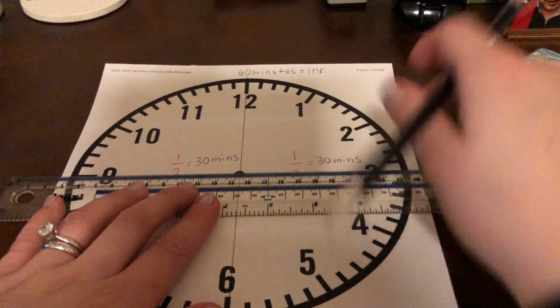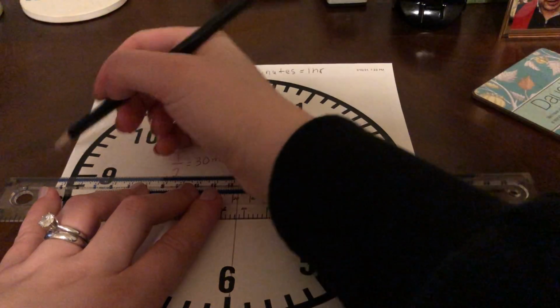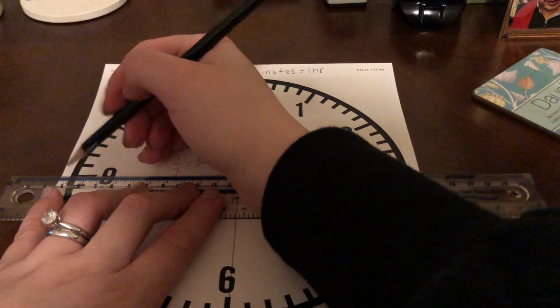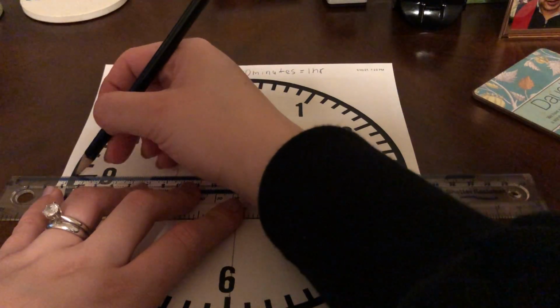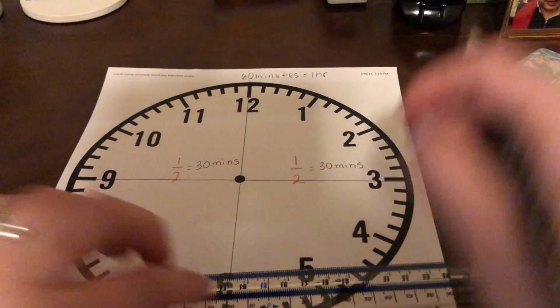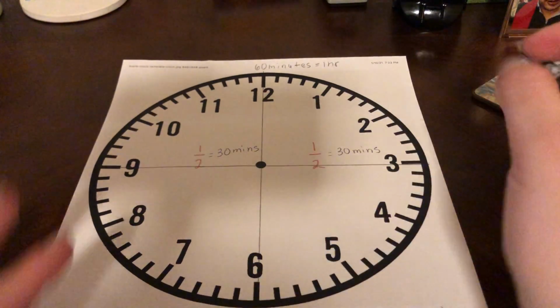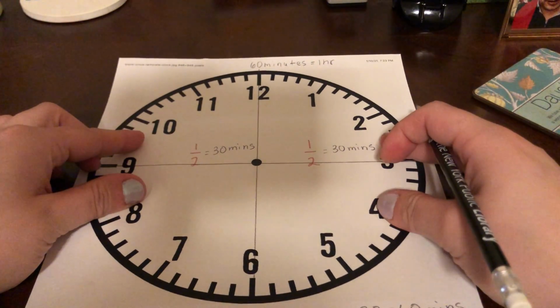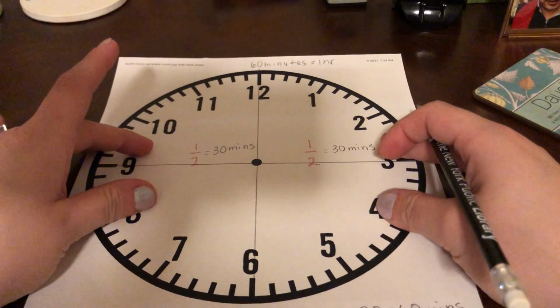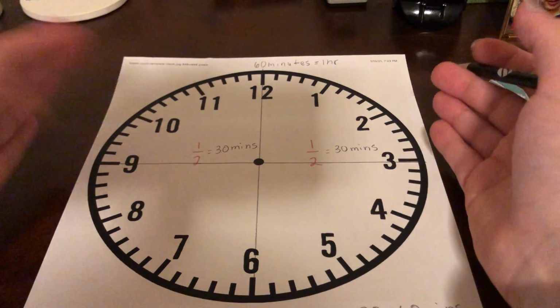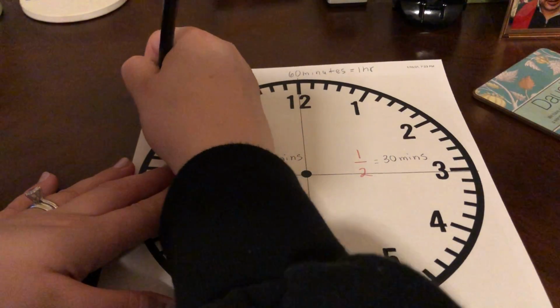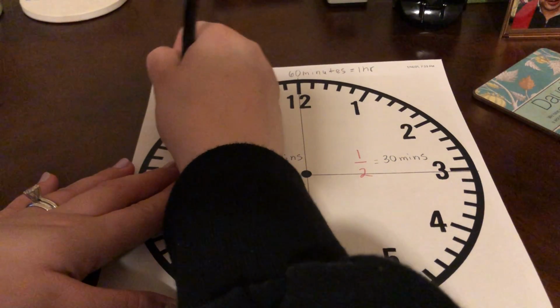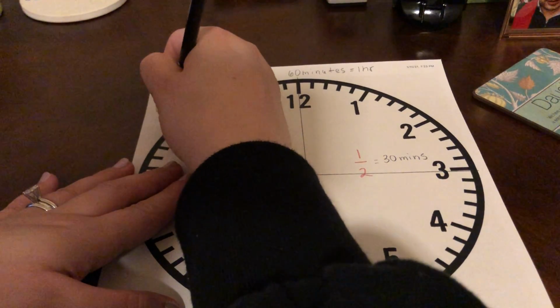The other fractional amount we're going to talk about on the clock today is this: if I draw a line now from the 9 to the 3, I have cut my clock into 4 pieces. 4 pieces gives me fourths.